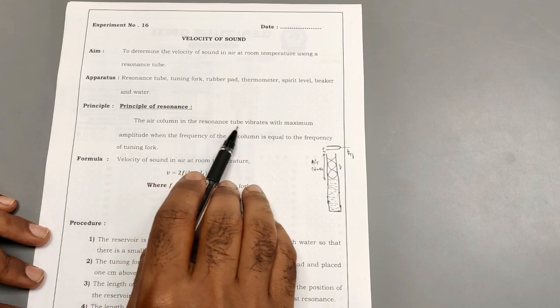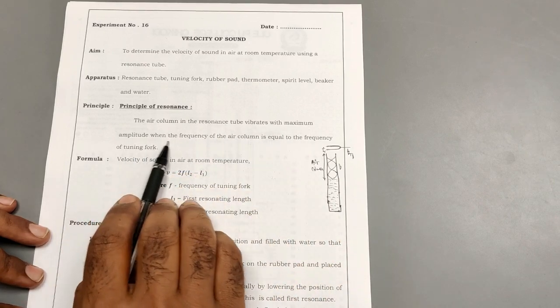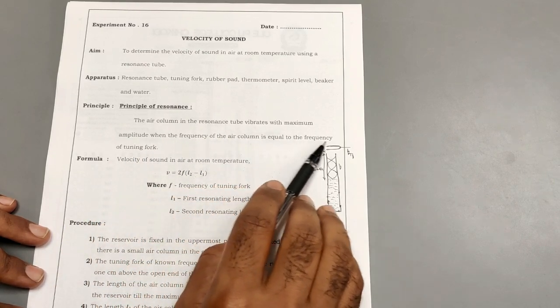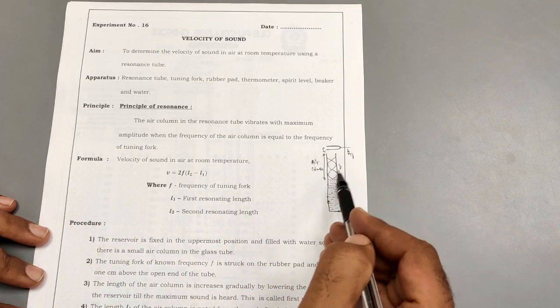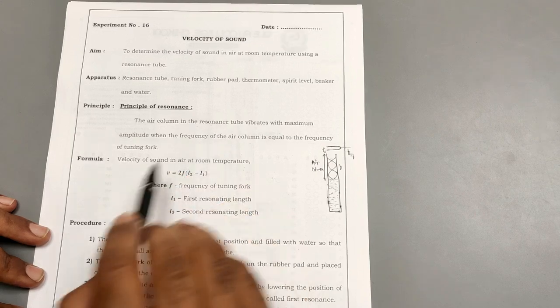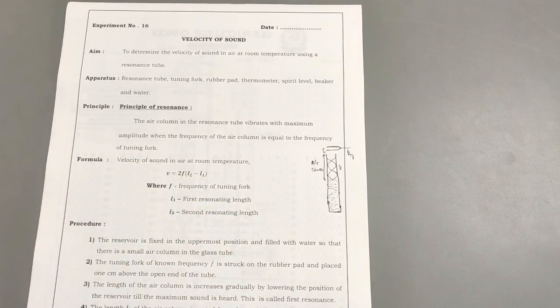The air column in the resonance tube vibrates with maximum amplitude when the frequency of the air column is equal to the frequency of the tuning fork. So when the frequency of the air column and the frequency of the tuning fork become equal, resonance occurs. Right? This is the principle.